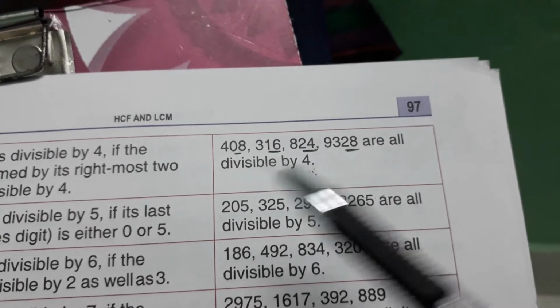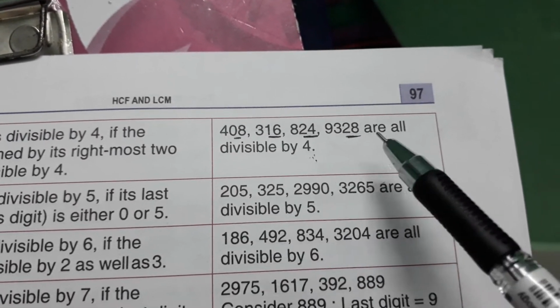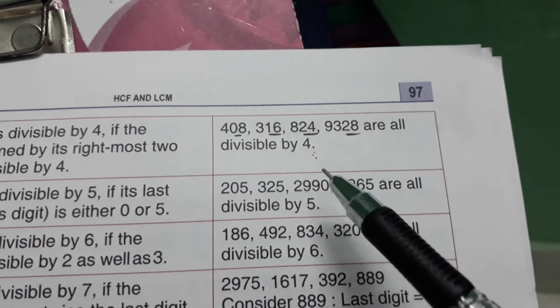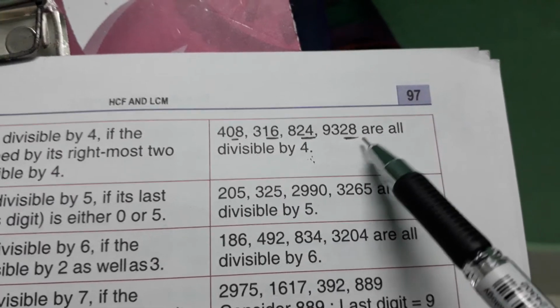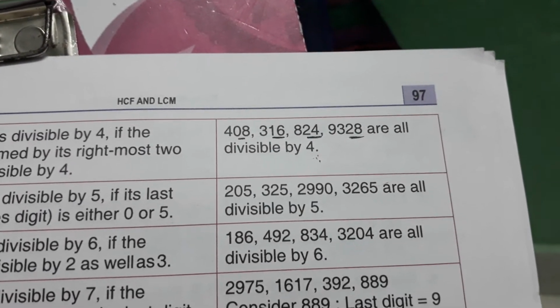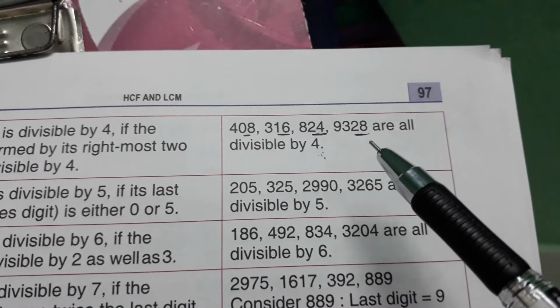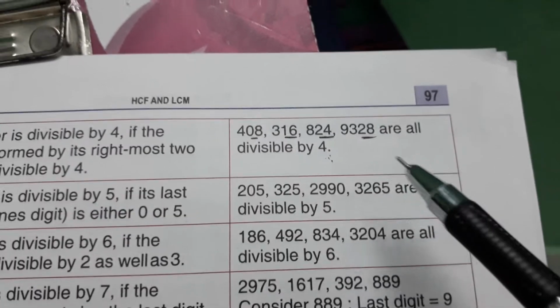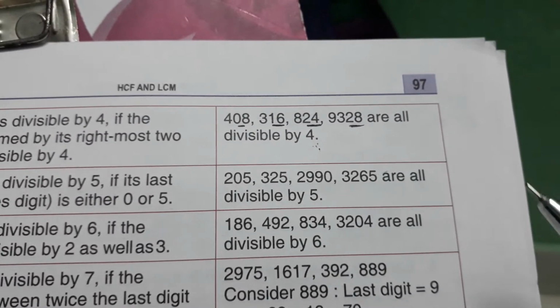Whatever number you take, whatever number is given, no need to think about whether it is a big number or a small number. By seeing the last 2 digits, we can say whether it is divisible by 4 or not. If the last 2 digits number is divisible by 4, then automatically the total given number is divisible by 4. In case, one more condition I also said: if the rightmost 2 zeros are there, it is also divisible by 4.